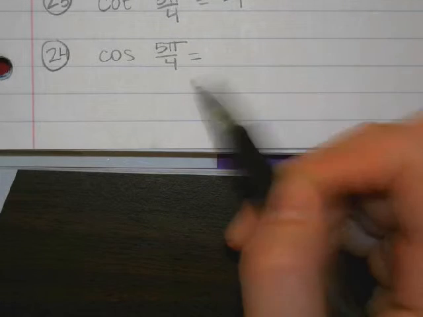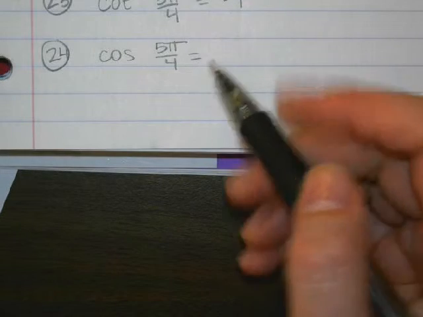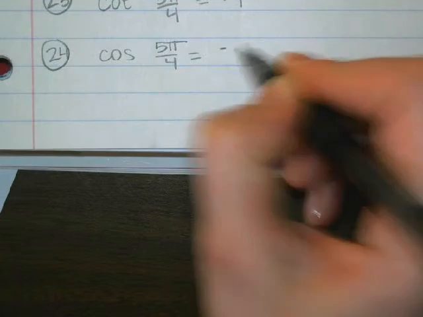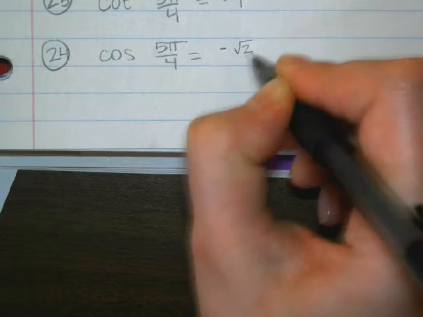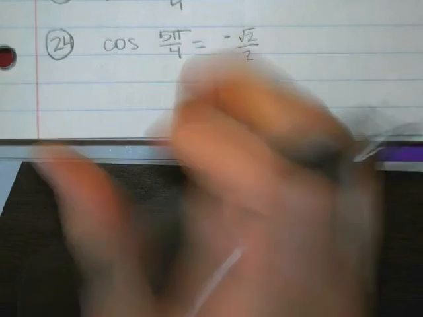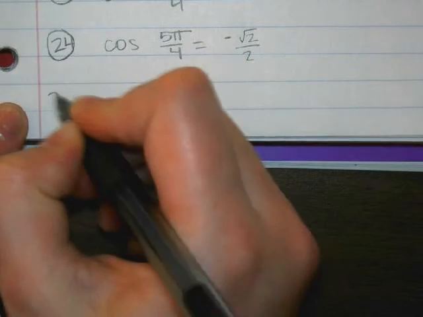All right, so we're looking at the x coordinate, which is negative root 2 over 2. All right, 25.